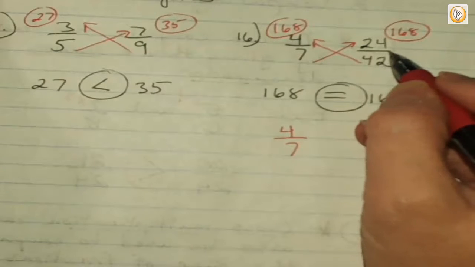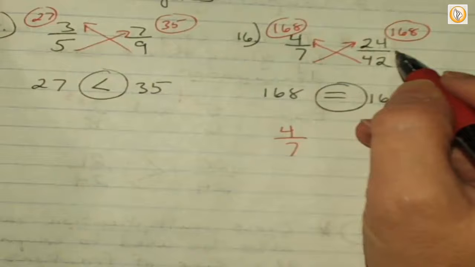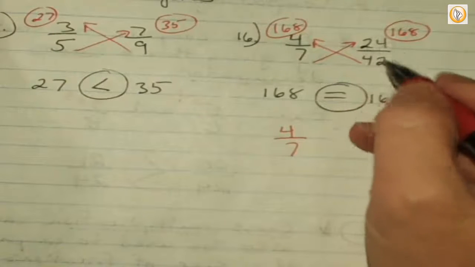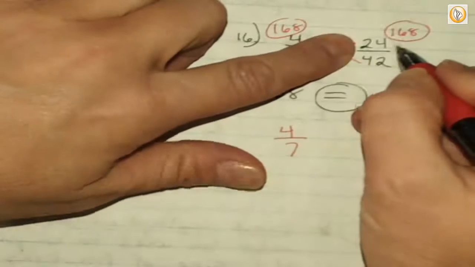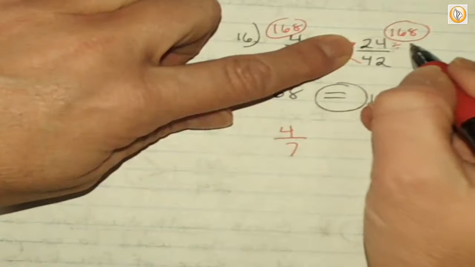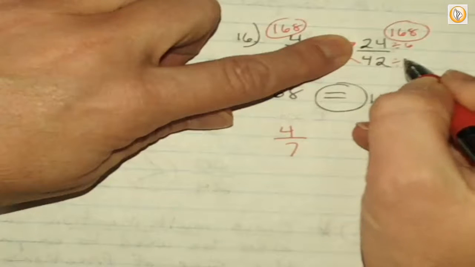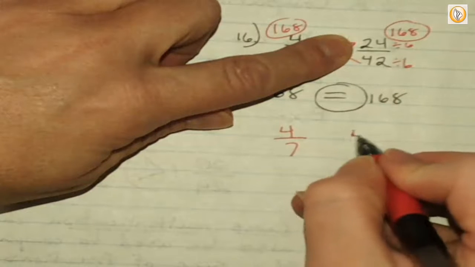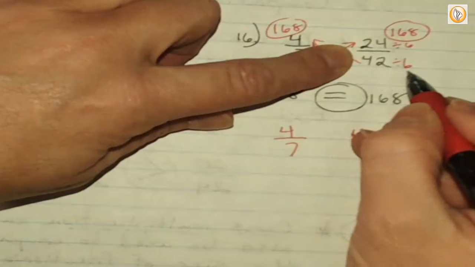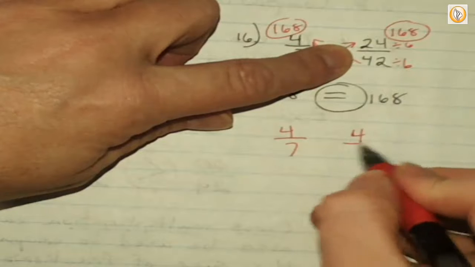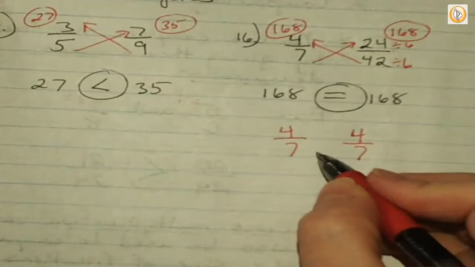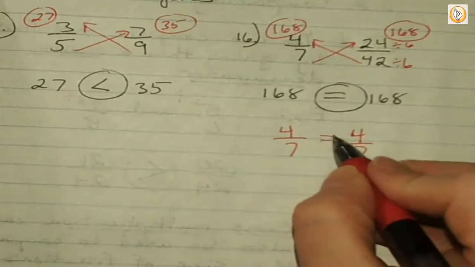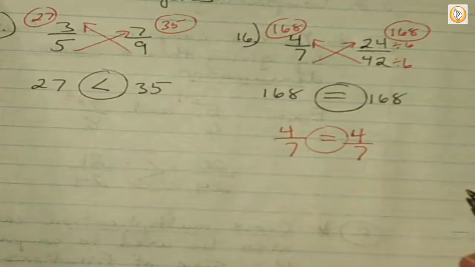She reduced this. I totally understand. Yes, of course. Okay, so you know how yesterday we put these in lowest terms? So if you take 24 and divide it by 6, 24 divided by 6 is? 4. 42 divided by 6 is? And they're equal. Look, so I was right. You can reduce it. See that? So that works.